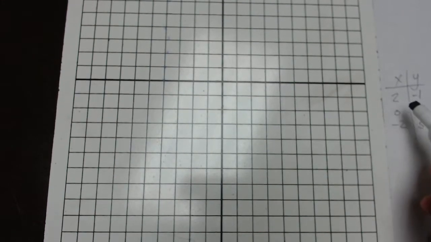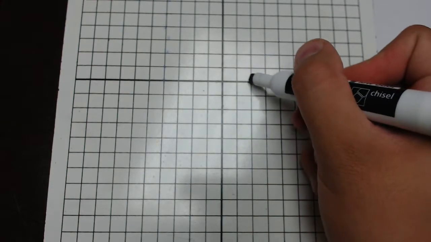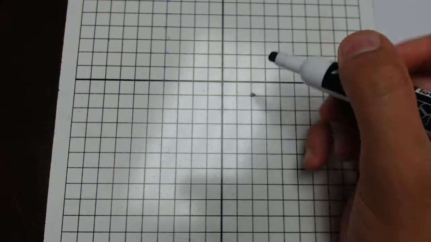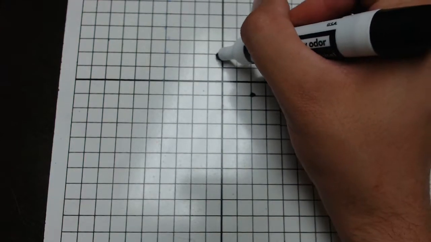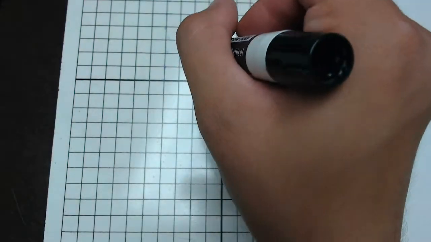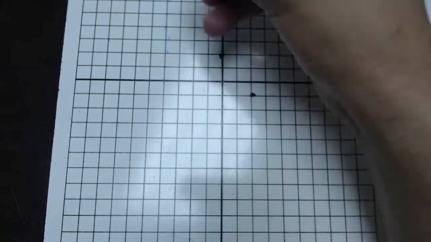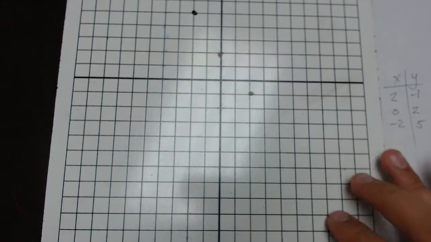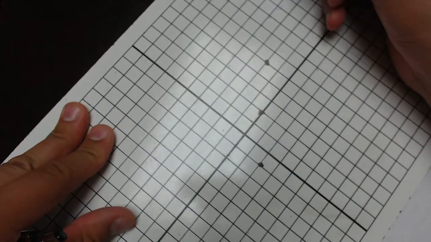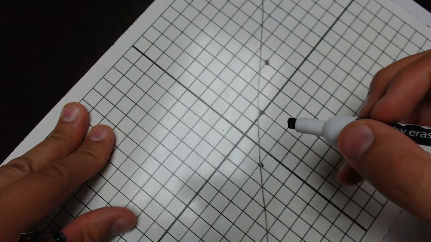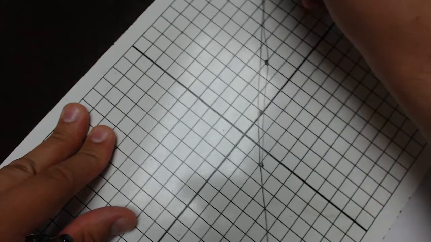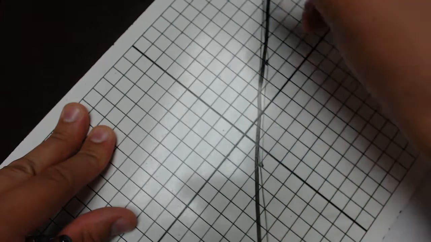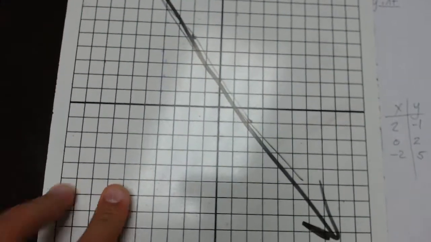So the first point, 2, negative 1. I go over 1, 2, negative 1. That's point number 1. Then 0, 2. So starting at 0, up 2. That's point 2. And then negative 2, 5. Negative 1, 2. Up 1, 2, 3, 4, 5. That's point 3. And then I will go ahead and draw my almost straight line. There we go. Good enough. And then there's my line.